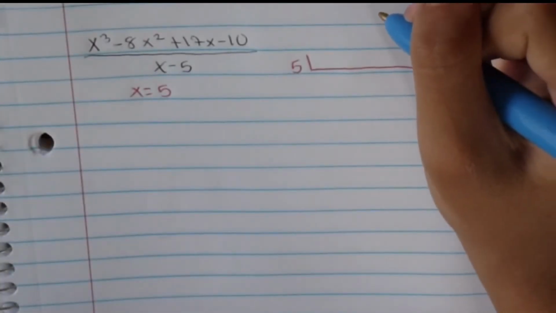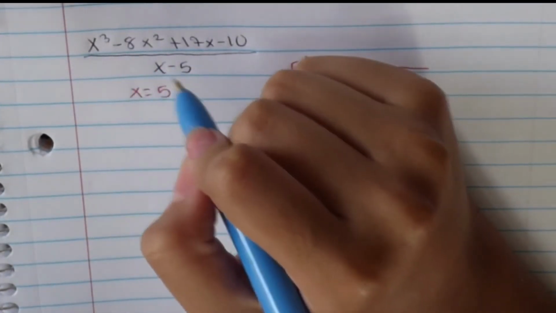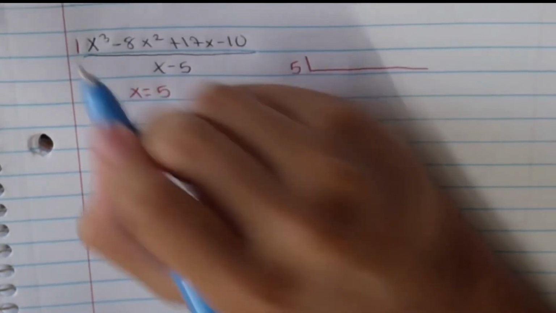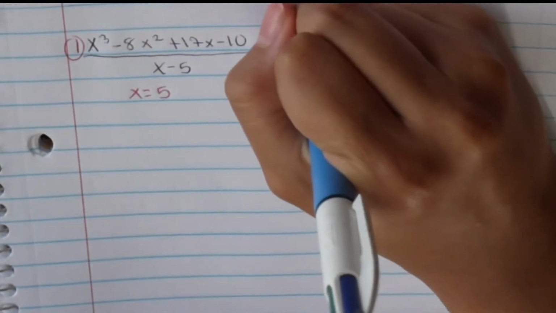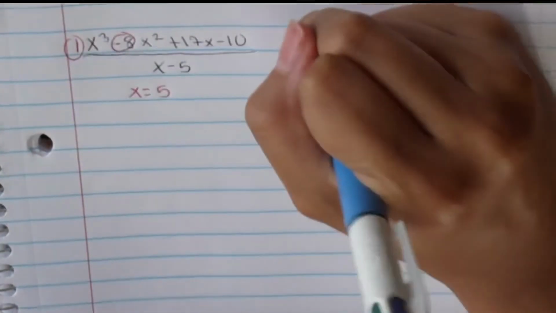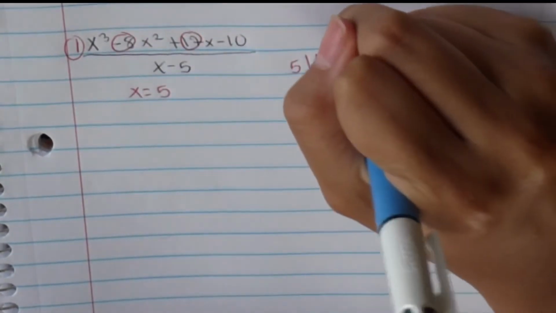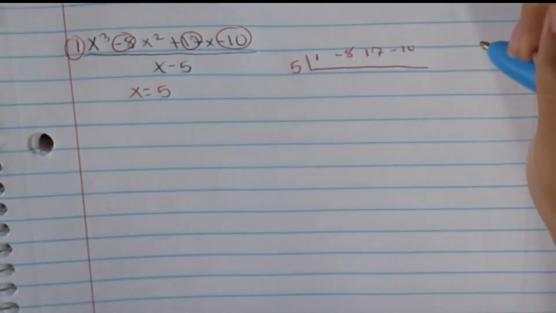And the same thing as before, we're going to go ahead and put our constants in. If there's no number in front of this, we always know that it's equal to 1. So our first constant is 1. Our second constant is negative 8. Our third is positive 17. And our last one is negative 10.